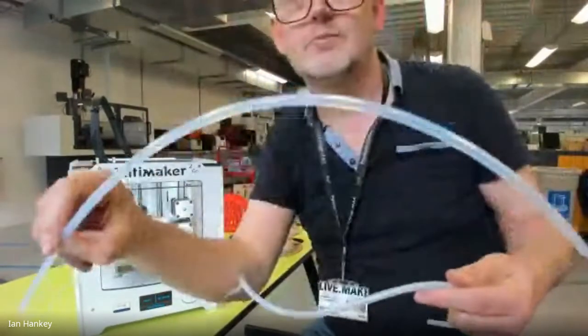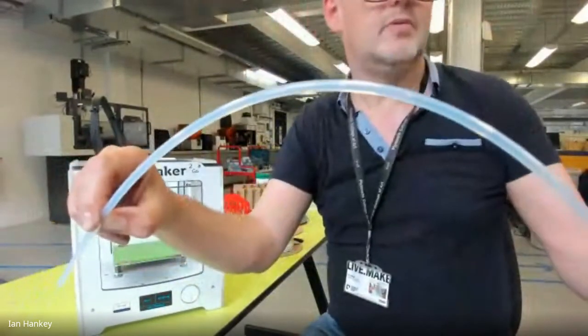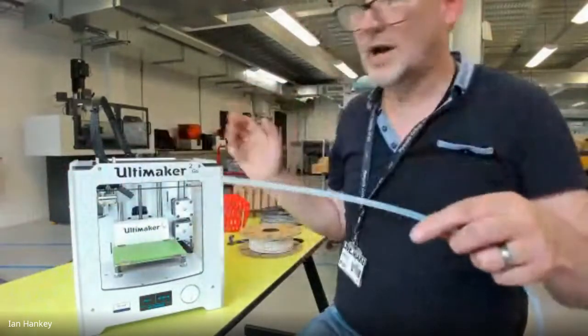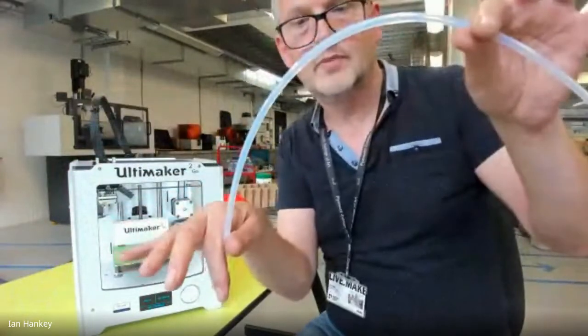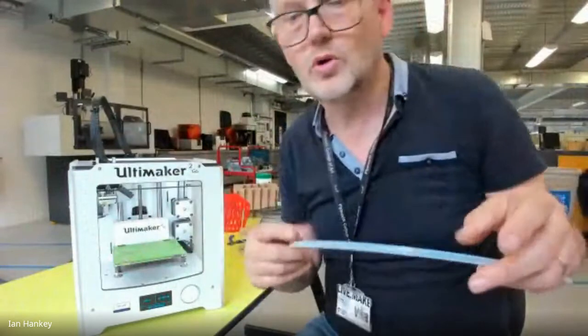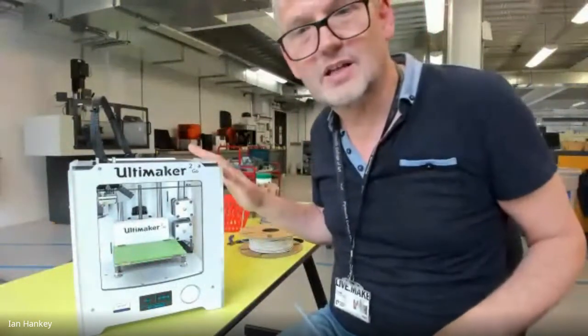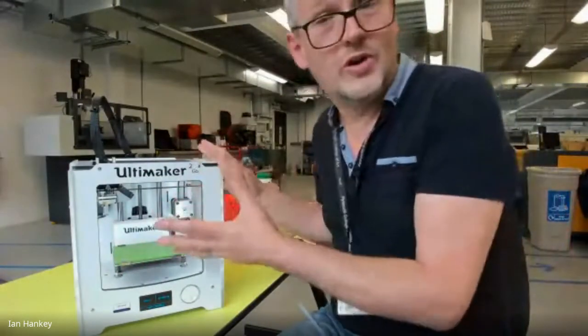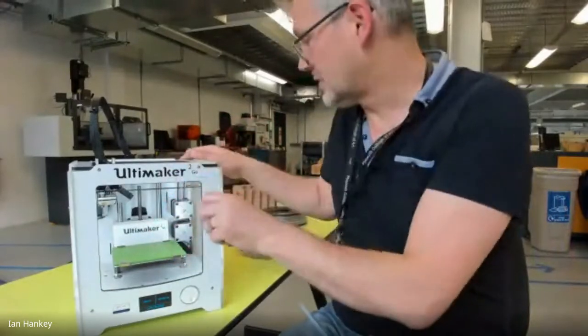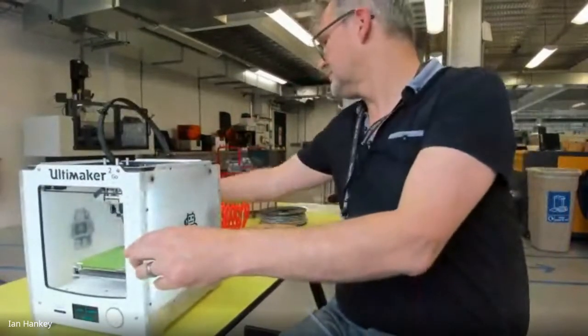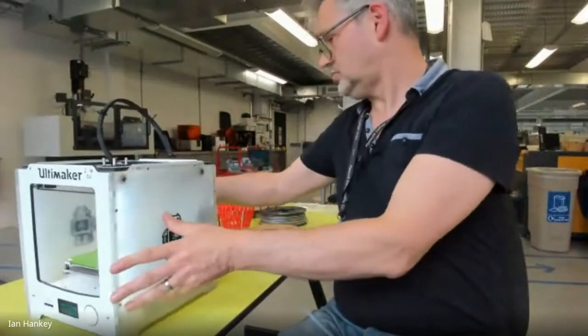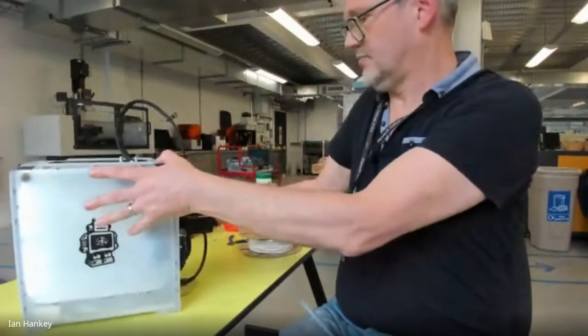So here's our replacement tube. What I need to do is turn this around and fit this tube into the machine before I can actually continue to work with it. So it's quite a nice thing actually for you to see the machine not working. We'll see if we can get this running. So I'm going to turn it around so we can see the back.